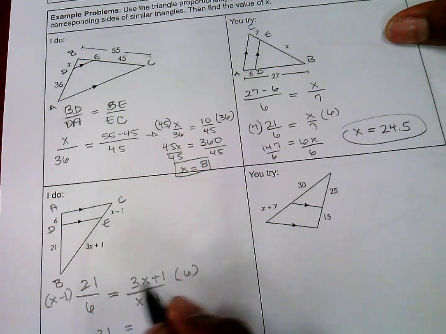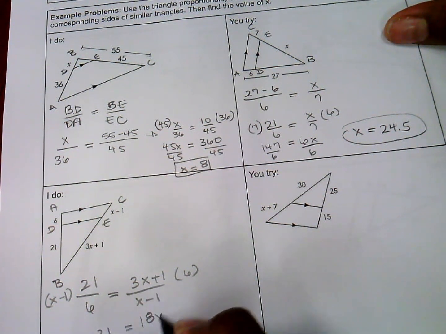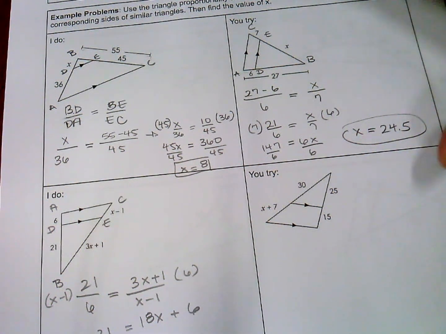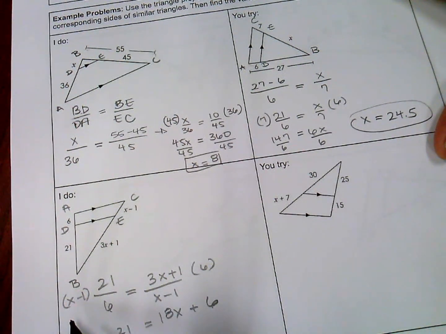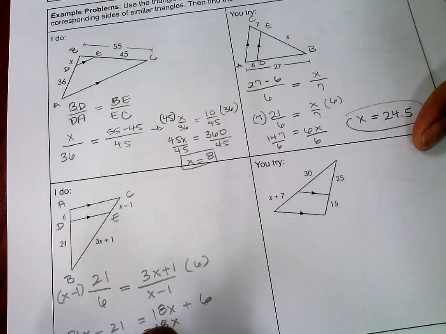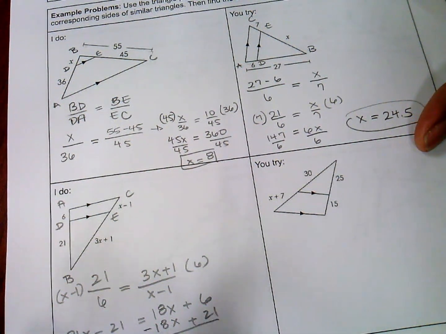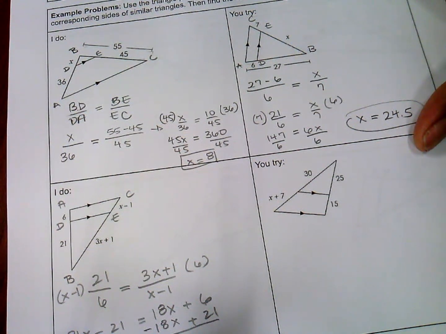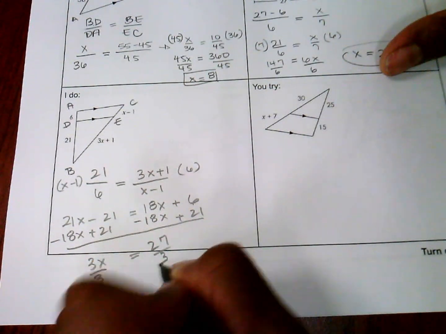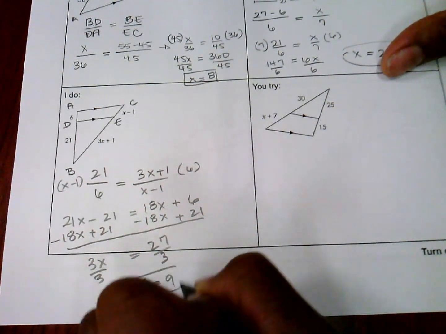6 times 3x plus 6. Everything here could have been divided by 3, but I'm just going to keep going. Let's subtract 18x from both sides, and I'm going to add 21 to both sides, giving you 3x equals 27. Divide by 3, and you get x equals 9.